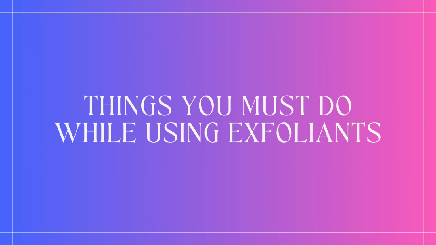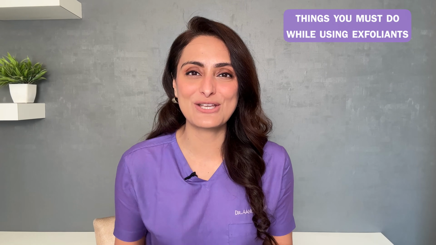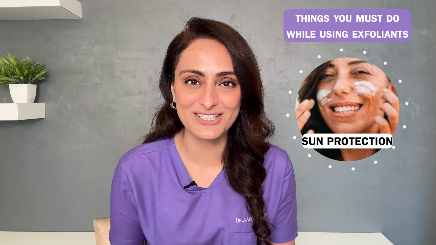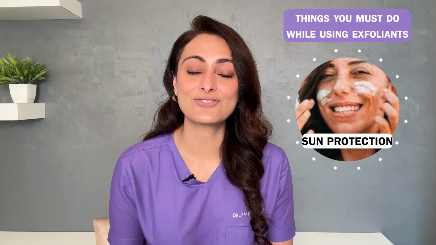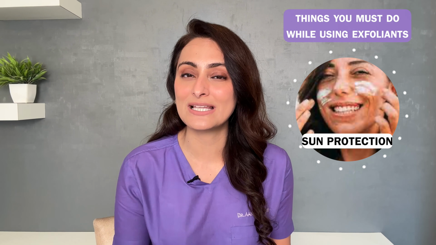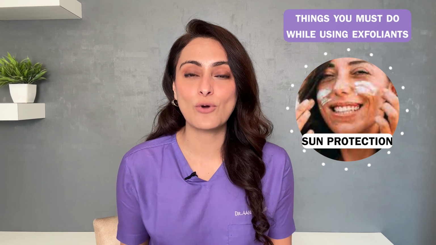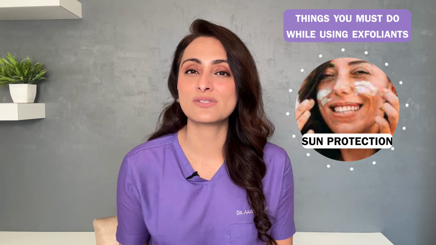What are the things you must do when you're using exfoliants? First, make sure that you practice strict sun protection. Use a sunscreen regularly. Try to avoid midday sun, which is between 11 to 3 p.m. You have to avoid the sun, harsh sun. Use an umbrella. Wear full sleeves clothing.